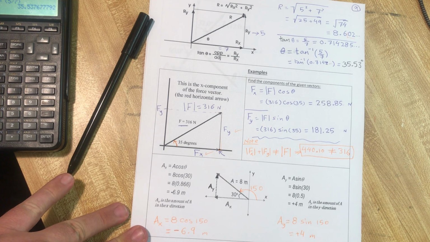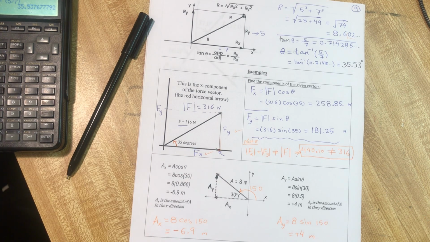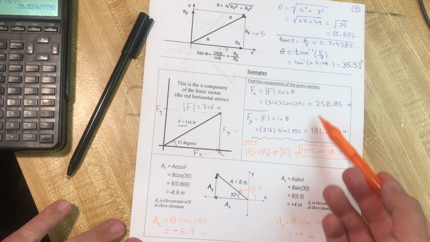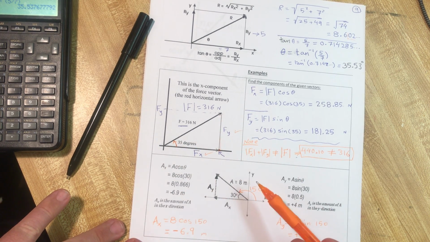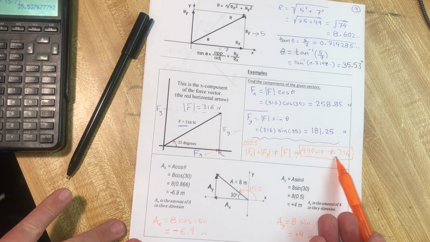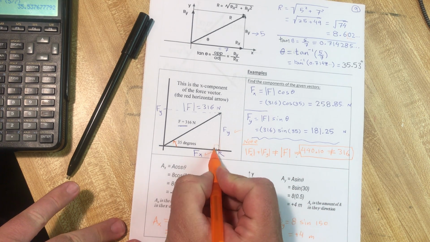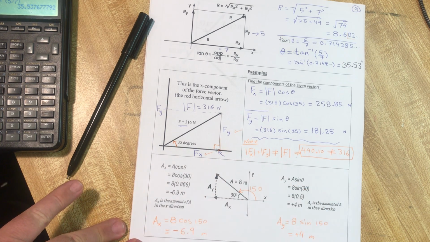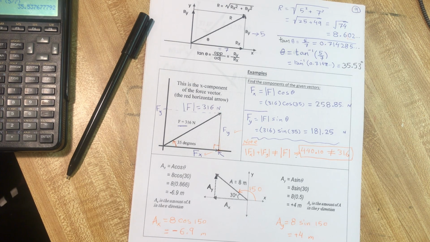I need you to note that in vectors, if you add two vectors together, the resultant value is not the same as adding scalars. Note that Fx plus Fy is not equal to the magnitude of F. If you add them together, it will be 440.1. It is not equal to 316 because there is an angle between them. They are not in the same direction. If they are in the same direction, then the resultant value will be the same.